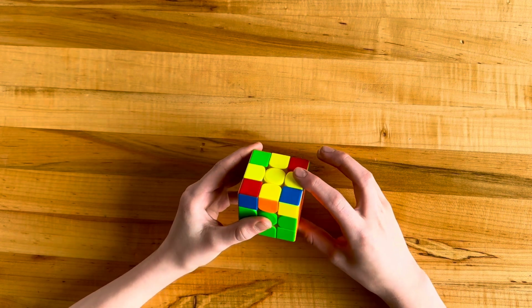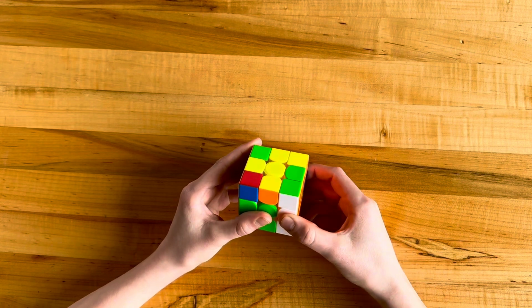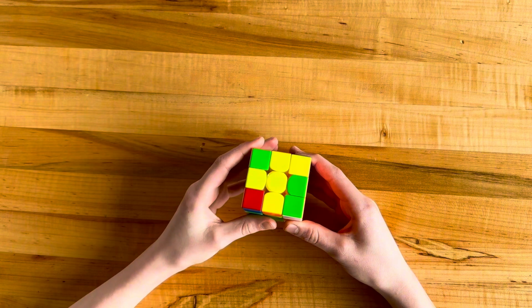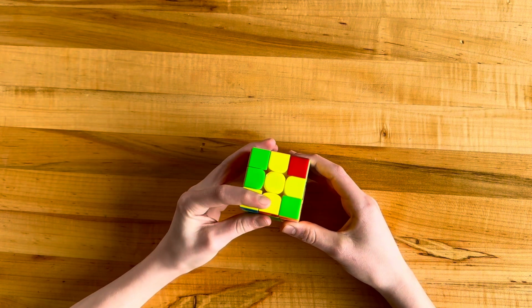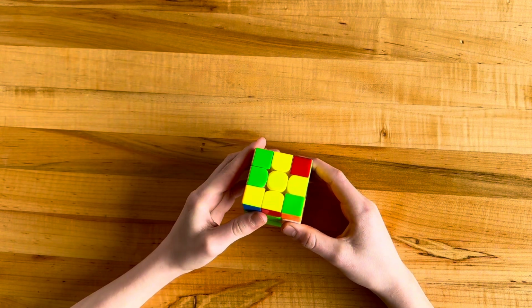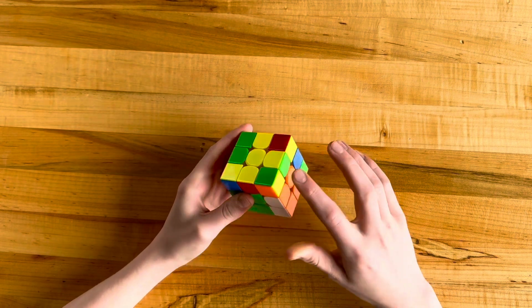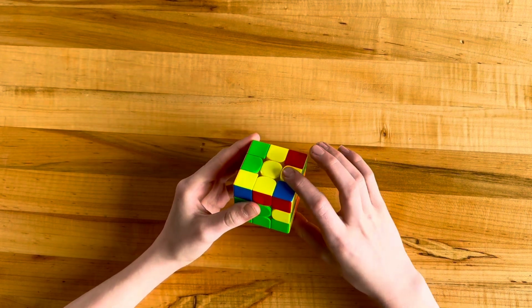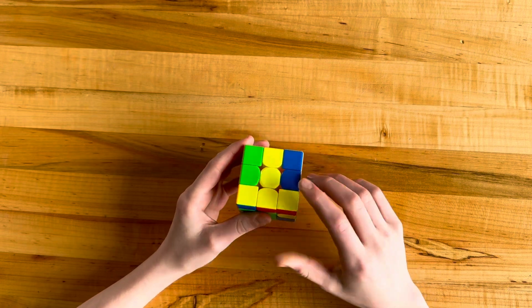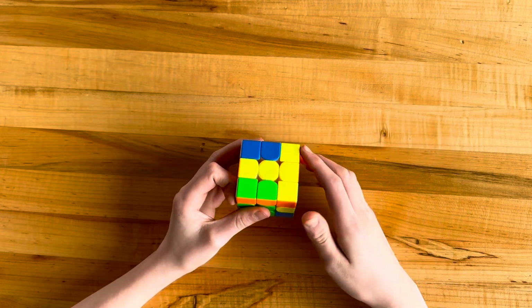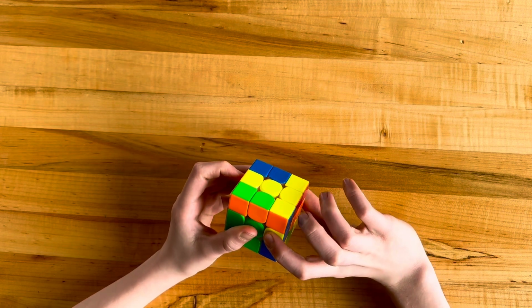So the first step is you're going to turn this right side up like that, and then you're going to turn this top twice again, just like before in the H case. The next step is that you're going to turn this side twice like that, and then you're going to turn this top over just like that.